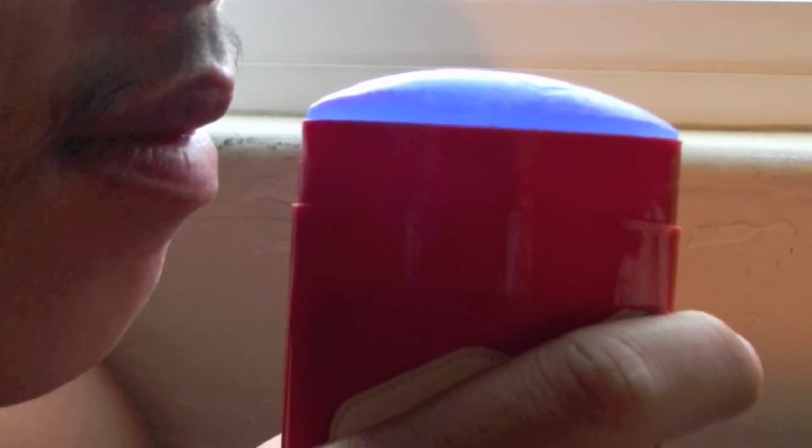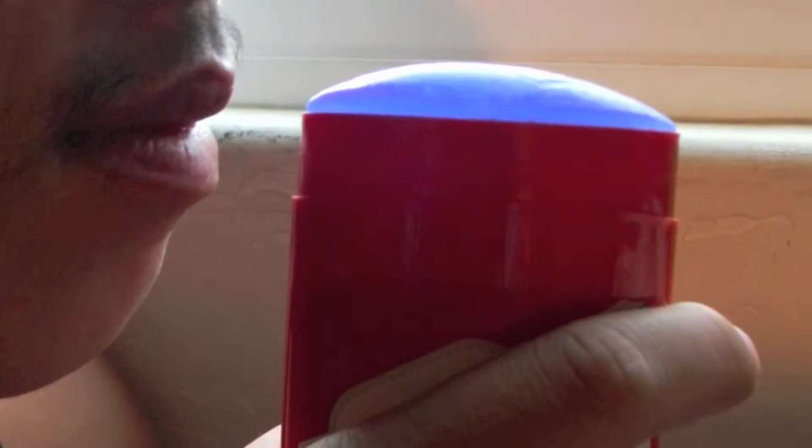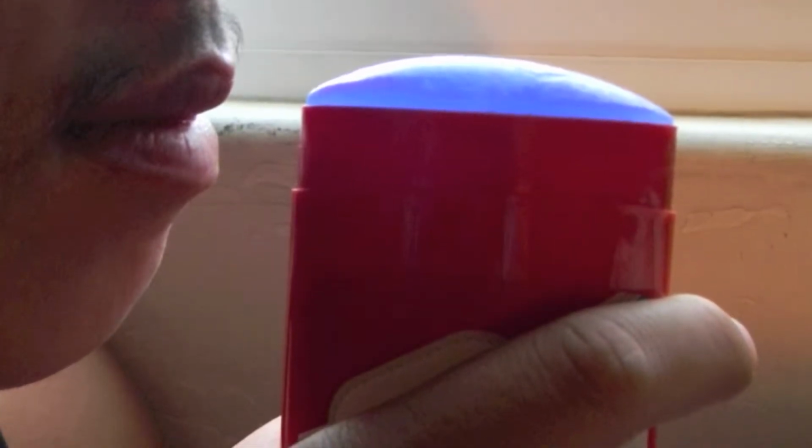Our next sense is smell. Here, pictured is a deodorant. It smells refreshing. What else smells fragrantly is this flower.